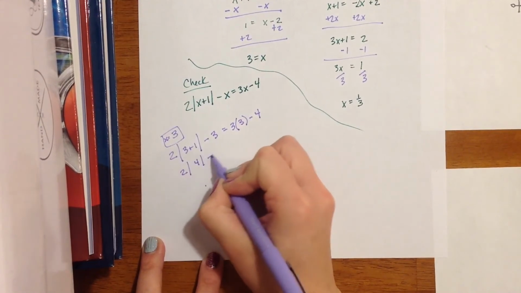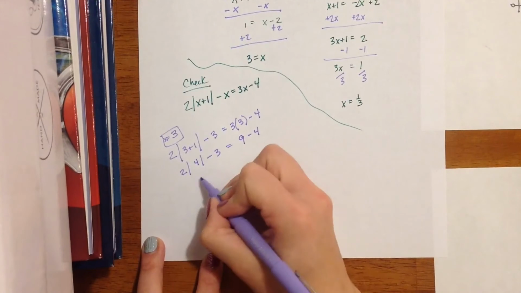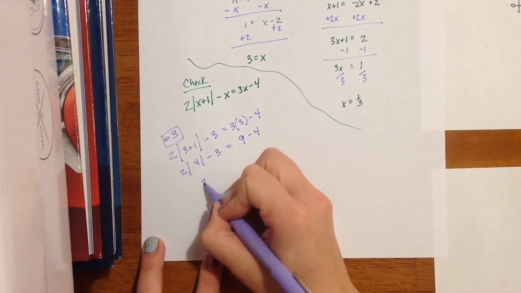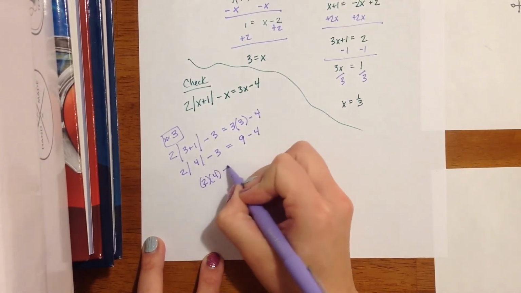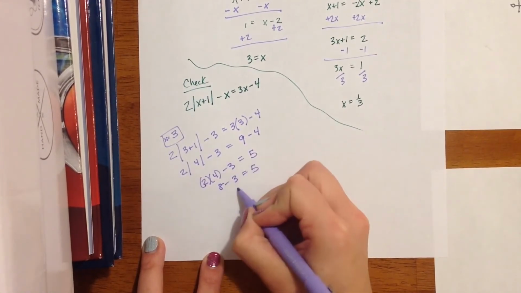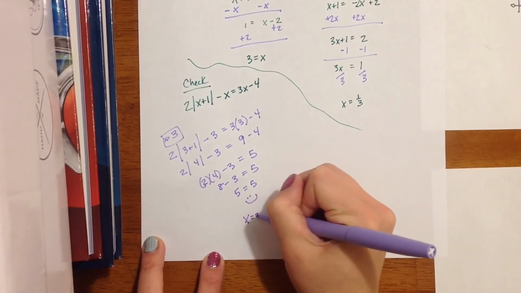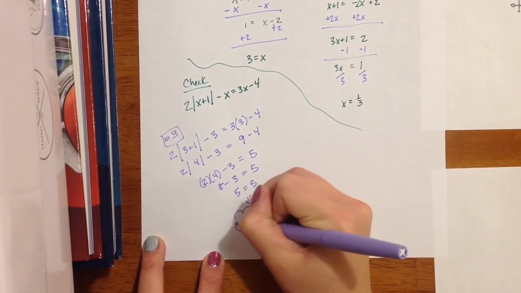Following my order of operations here, on either side of my equation, absolute value of 4, I just get 4. Hey, that's nice. Therefore, x equaling 3 is a valid answer for me.